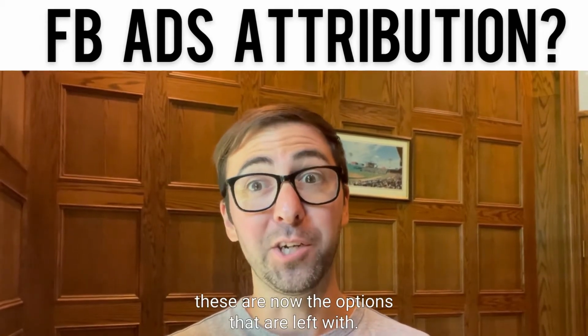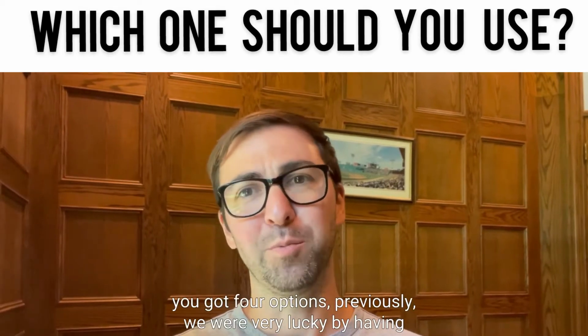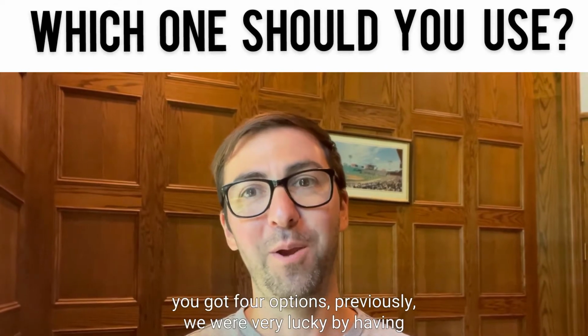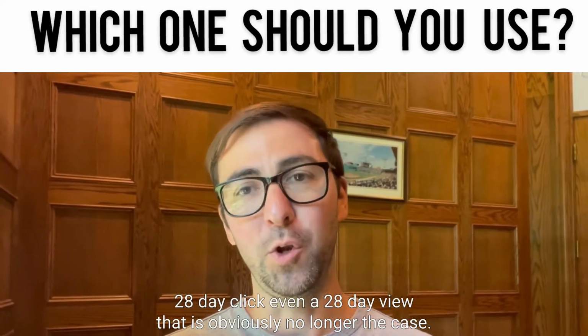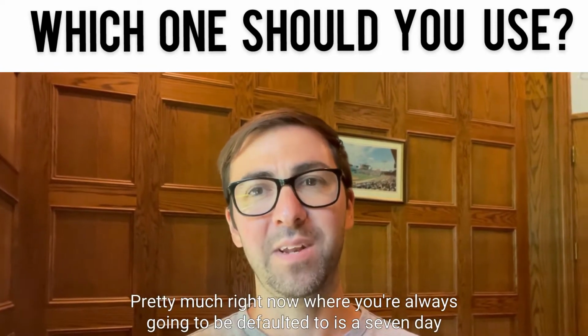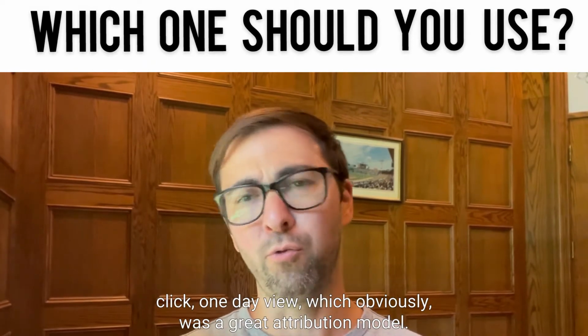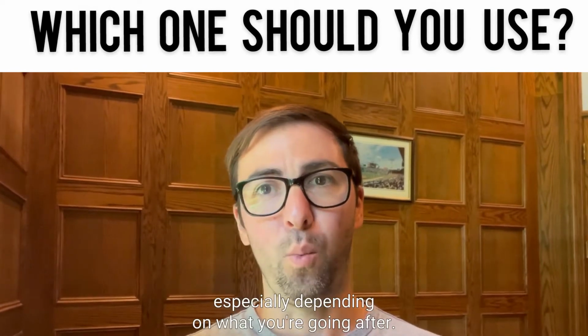These are now the options that you're left with. As you can see here, you have four options. Previously, we were very lucky to have 28-day click, even a 28-day view. That's obviously no longer the case. Pretty much right now, what you're always going to be defaulted to is a 7-day click, 1-day view, which is obviously a great attribution model. But there are some limits in there, especially depending on what you're going after.